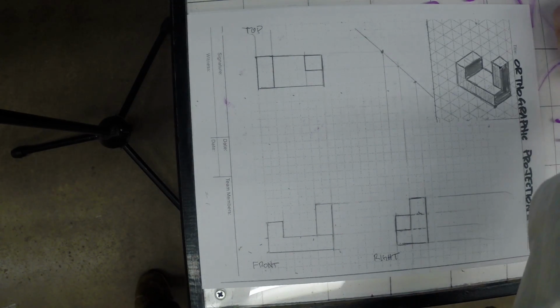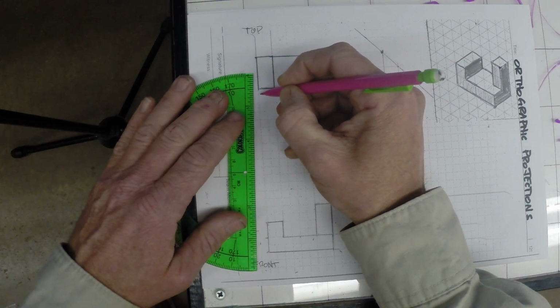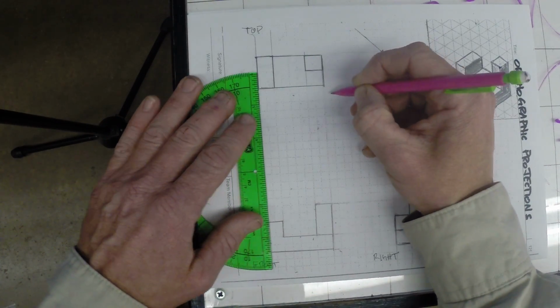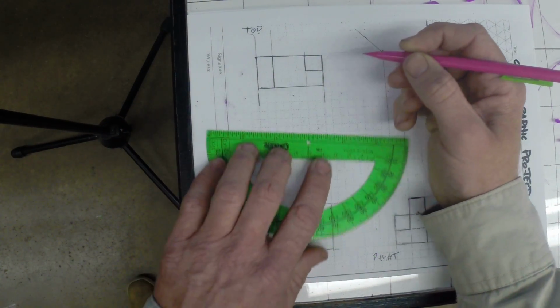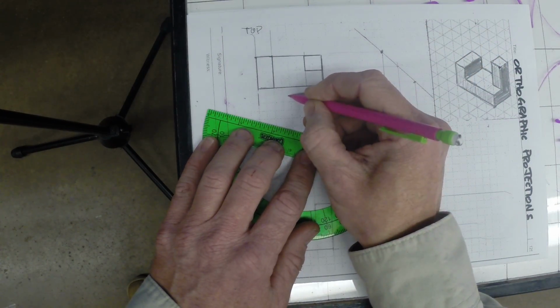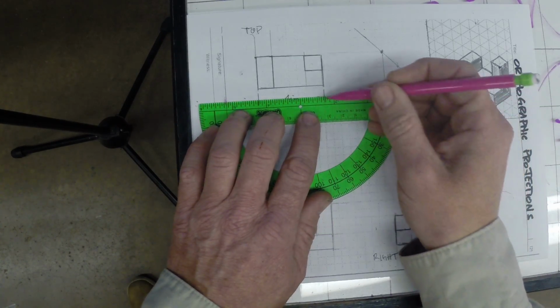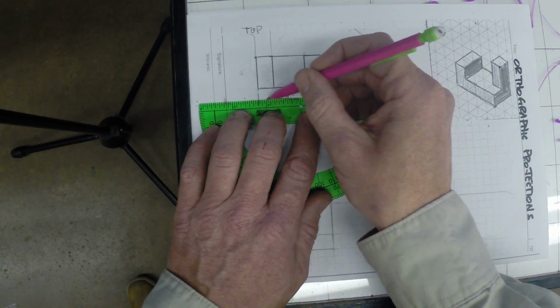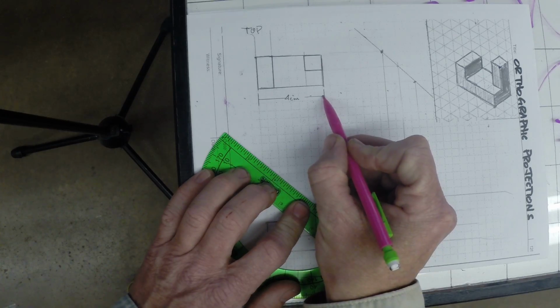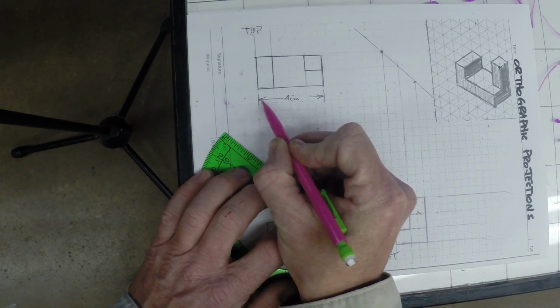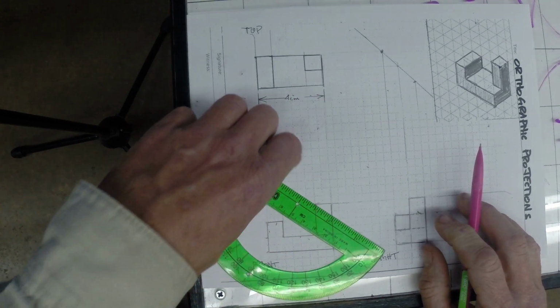So to dimension that, what we do is we draw a little bitty line here and a little bitty line here, and we write 4 centimeters right in between them, and then we draw 2 arrows. And this tells the person building it that this distance is 4 centimeters.